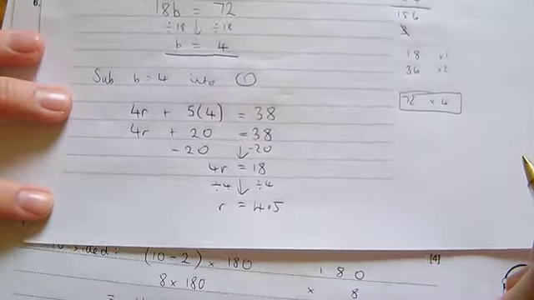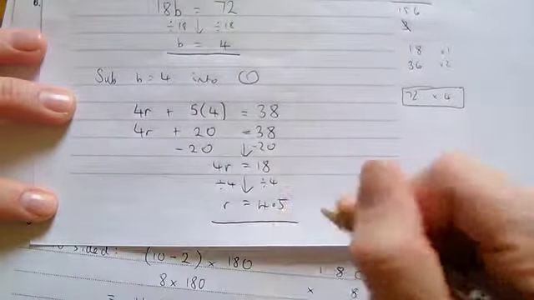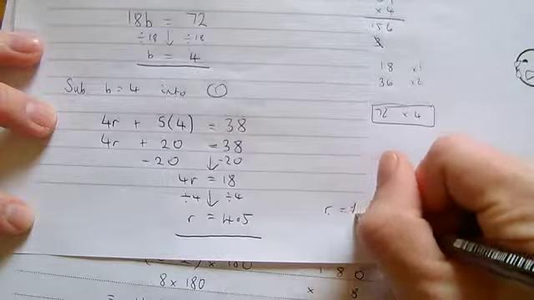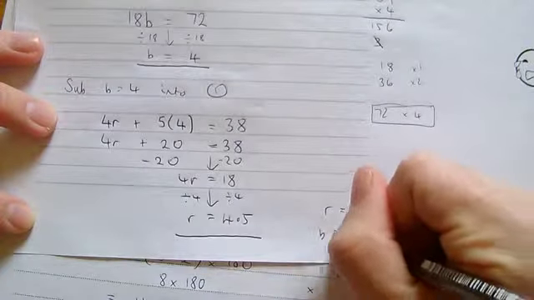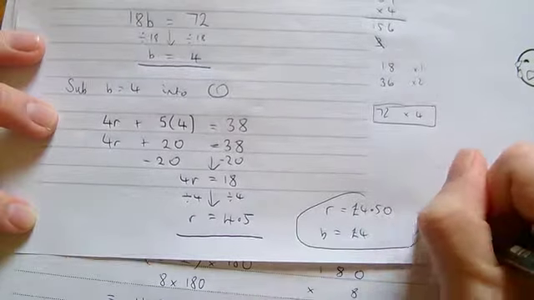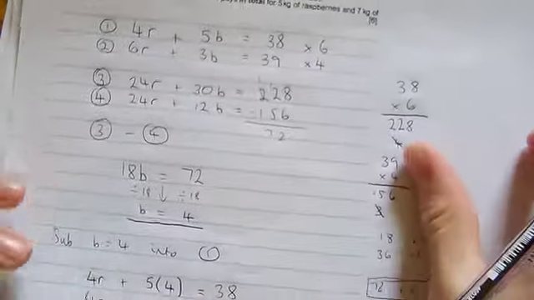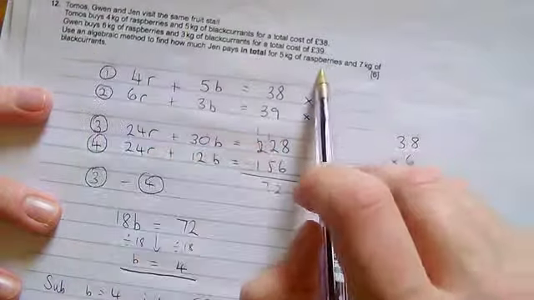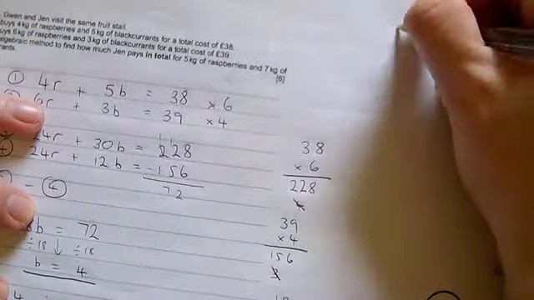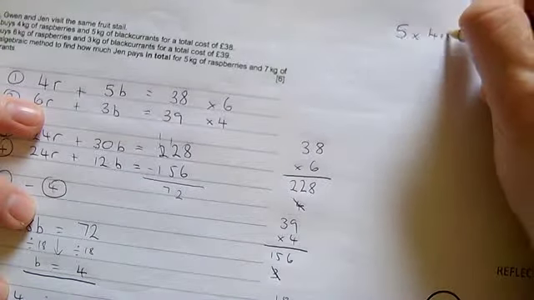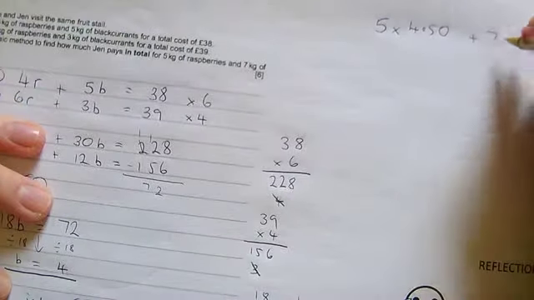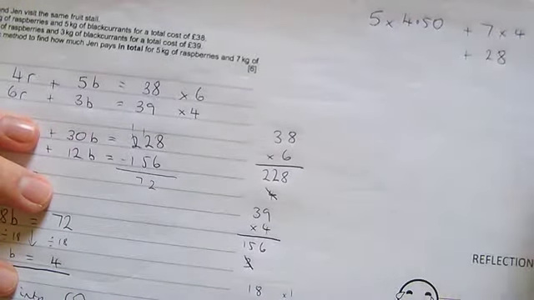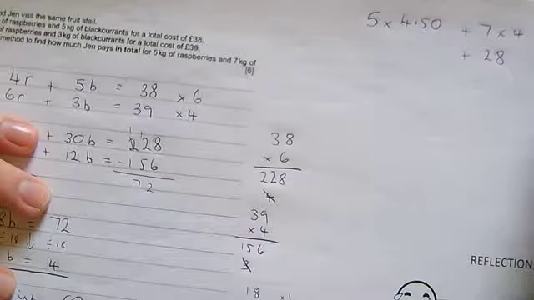So the raspberries are equal to £4.50 a kilogram. I'm going to say here, R equals £4.50, and the blackcurrants are equal to just £4. But that's not the question I was asked. It asked me to find out how much you pay for 5 kilograms of raspberries and 7 kilograms of blackcurrants. So I need to do 5 kilograms times £4.50, add 7 kilograms times £4.